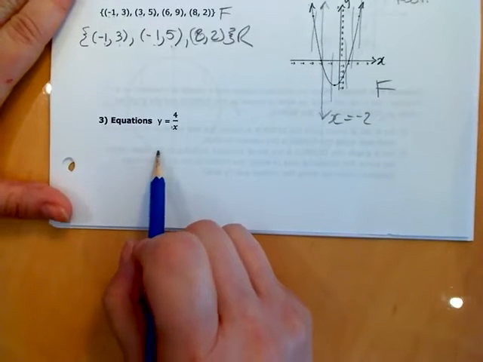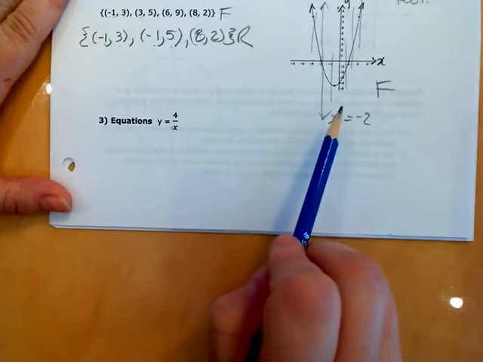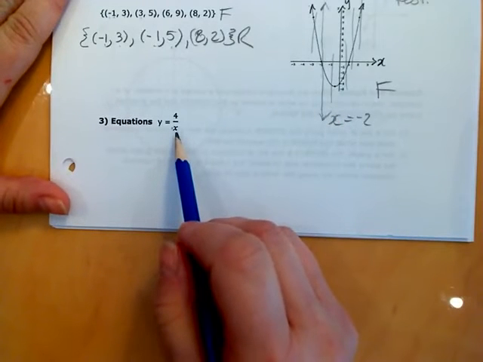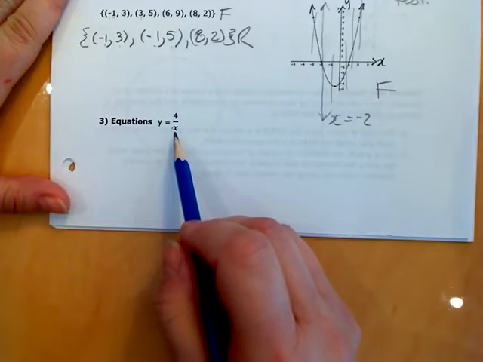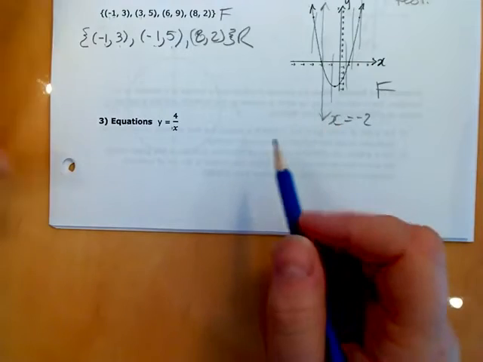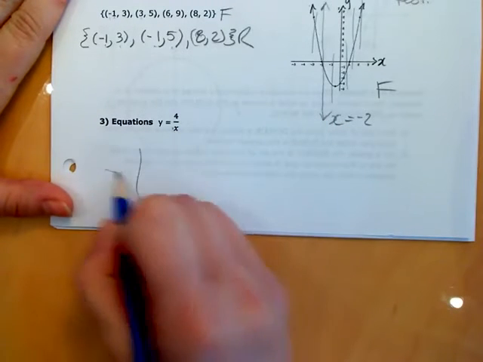So equations are a tiny bit more work than ordered pairs and graphs, in that you have to be able to envision and plug a bunch of points in, or you need to be able to envision what the graph looks like. So I know, for example, that this graph looks like this.